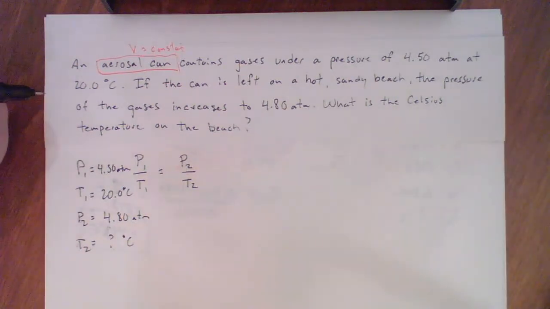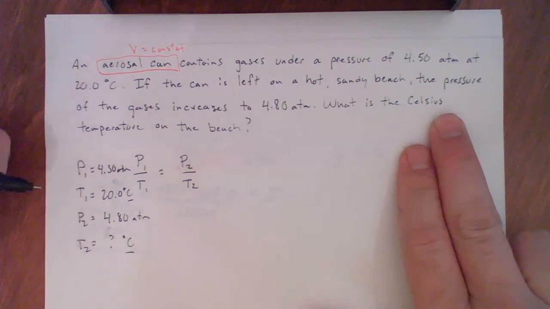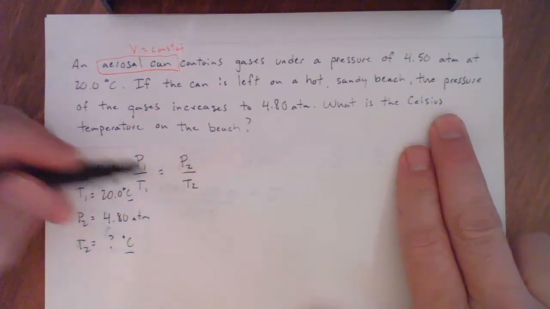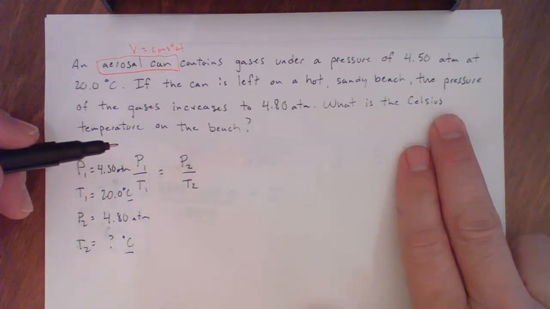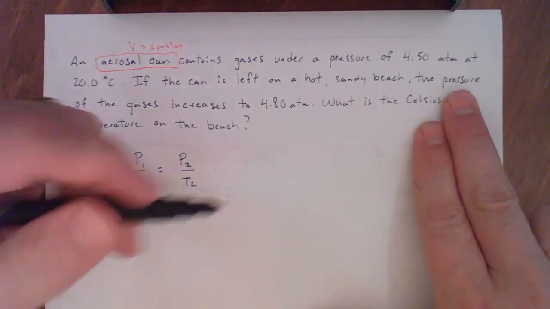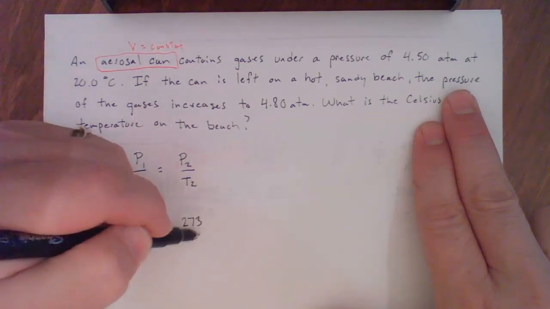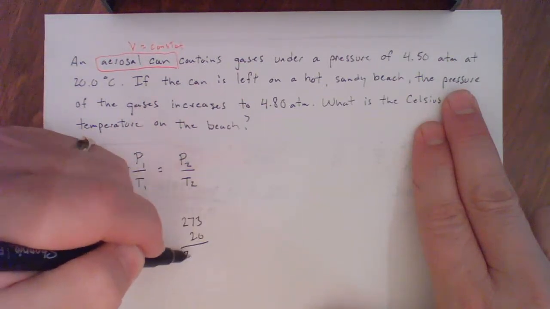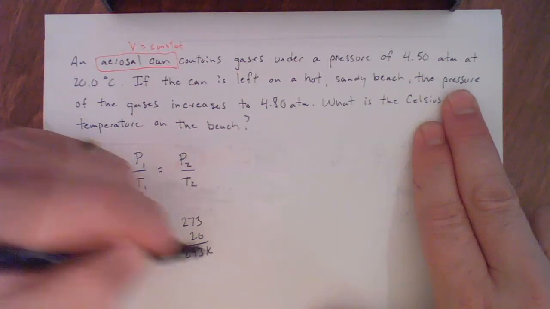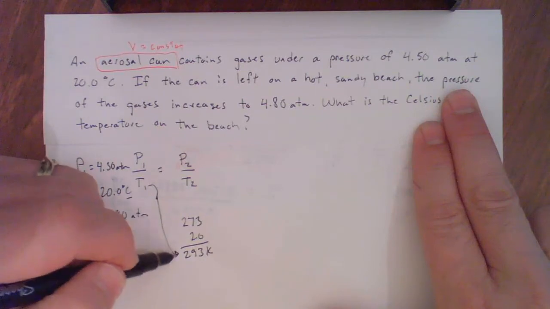Now this is the one that catches most people, because the temperatures are in degrees Celsius and they forget that we have to be in Kelvins. So remember that we have to make a Kelvin change here. I'm going to do 273 plus my 20, which comes out to be 293 Kelvin. So that T1 is going to be that.